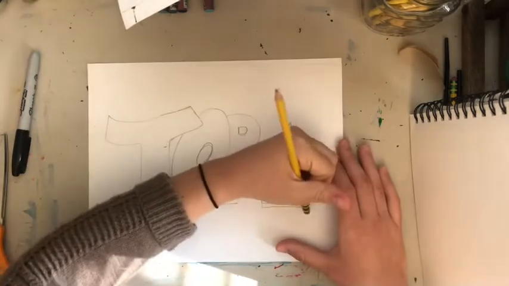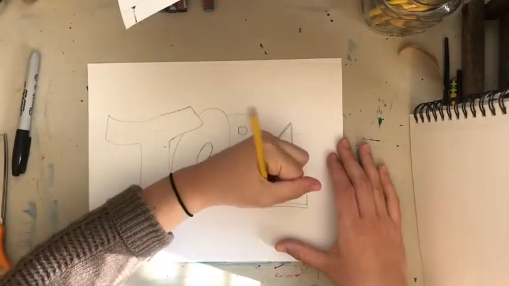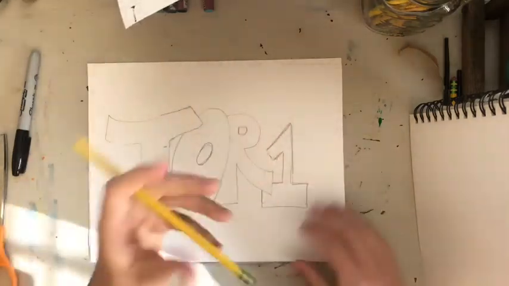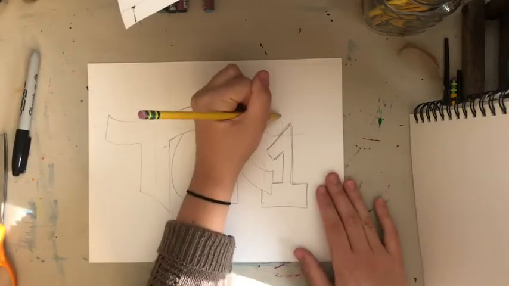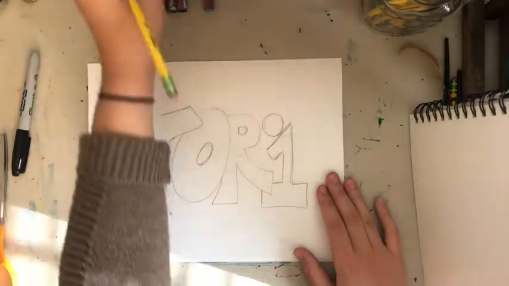Maybe it's a little shorter. Well, I don't know. Actually, maybe I'll keep it like that. And then it had the eye kind of to the side.